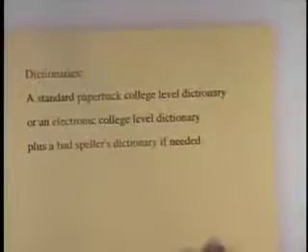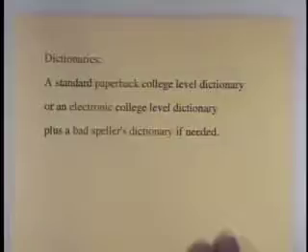You also need a dictionary for the course, and if you have one, that's fine. If you don't, I want to talk about some possible choices for you. You should always have a standard paperback college-level dictionary or an electronic college-level dictionary, plus even possibly a bad speller's dictionary if you need one. If you're using a bilingual dictionary such as Japanese-English, that's fine, but you really do need an English dictionary to supplement what you have.